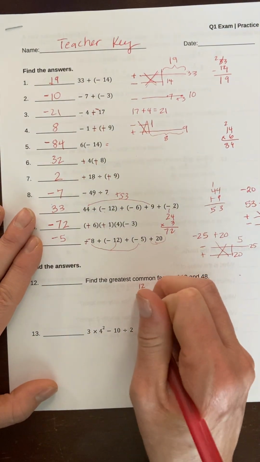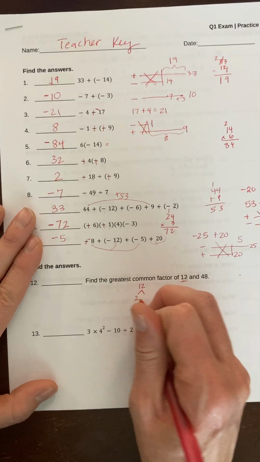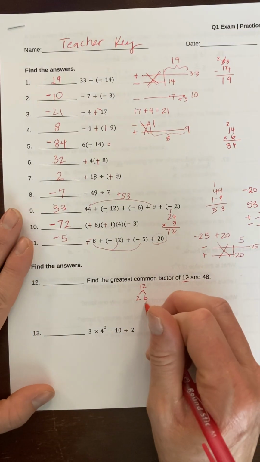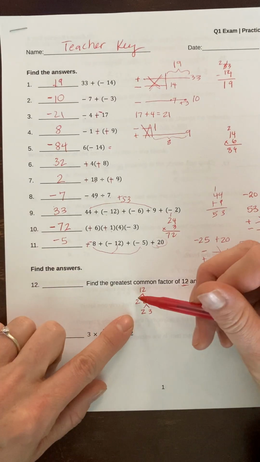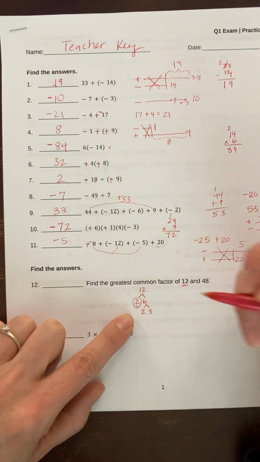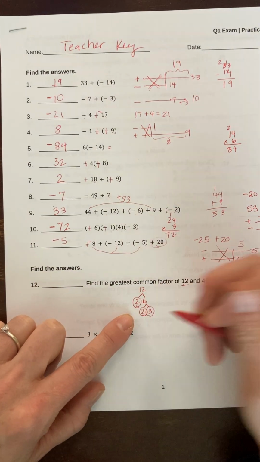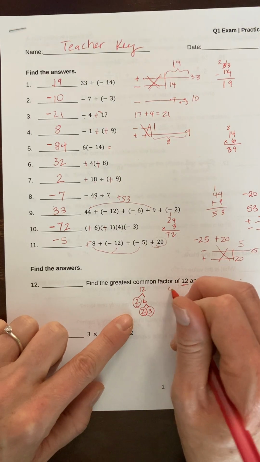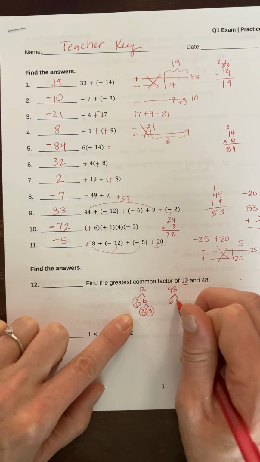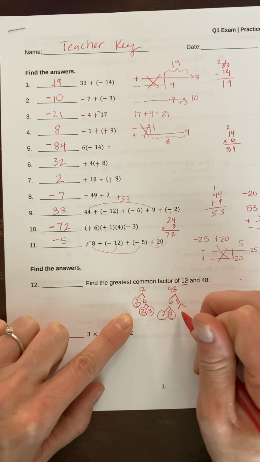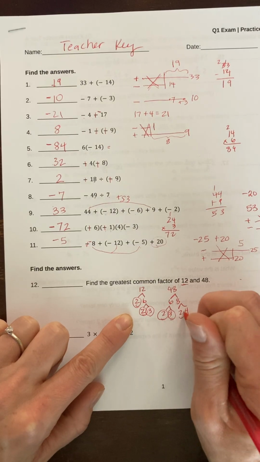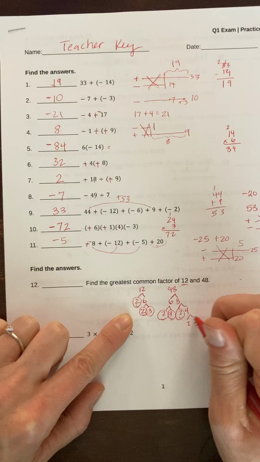Okay, we're going to use a factor tree. 12 is 2 times 6 or 4 times 3. It does not matter which one you choose. You'll get the same result. 6 is 2 times 3. Now our goal here is to get all prime numbers at the bottom. Every time I get a prime number, I'm going to go ahead and circle it. Okay, I've got 48 is 6 and 8. 6 is 2 and 3. Those are prime. 8 is 2 and 4. And 4 is 2 and 2.